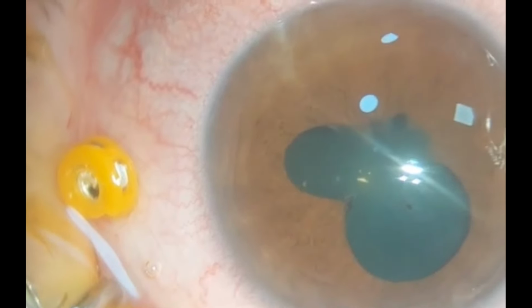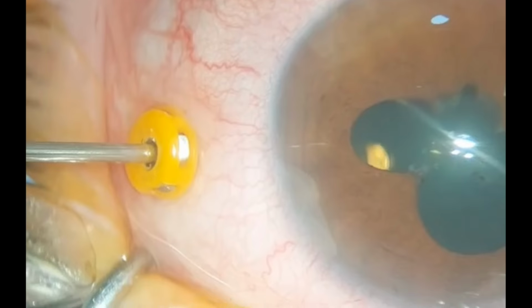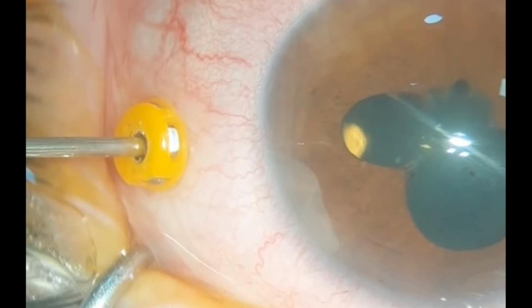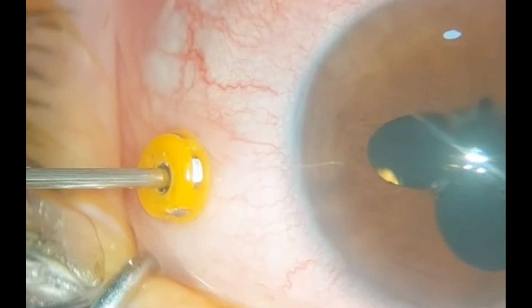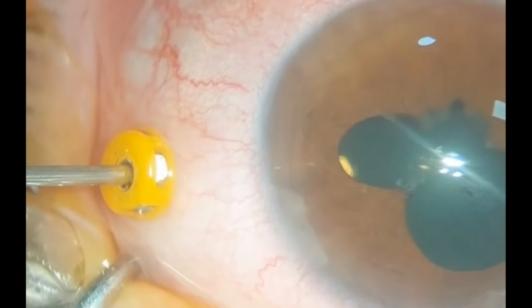At the start, the inflow is turned off to perform a dry tap, and approximately 0.5 cubic centimeters of undiluted vitreous is collected for microbiologic analysis. The inflow is then turned on to obtain diluted vitreous sampling over the lesions.